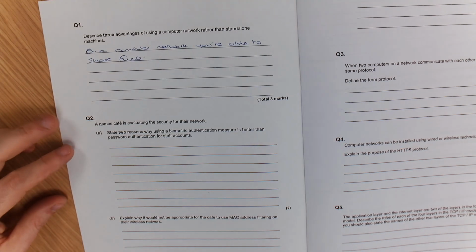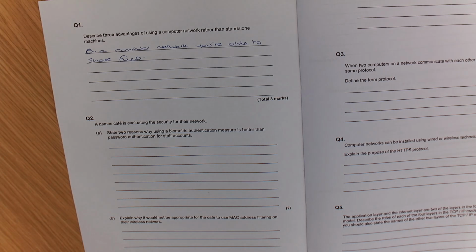All right. Now, on the back of that, there's something else you can share. Hardware. All right. I was pointing to the printer there because it is a piece of hardware, but that's an example of a networked resource.